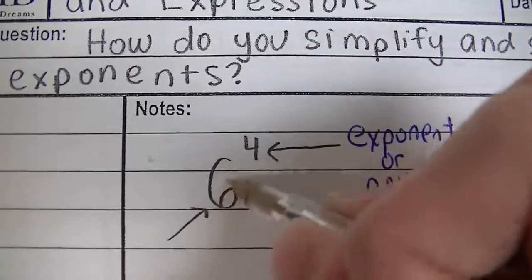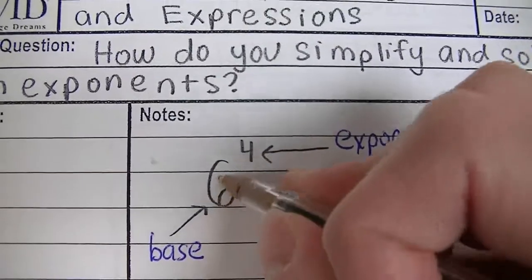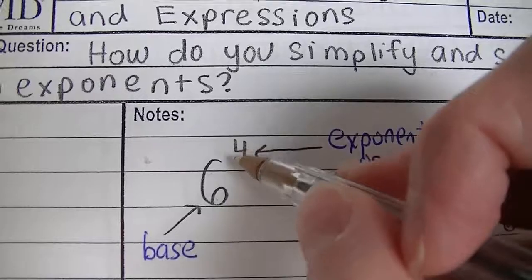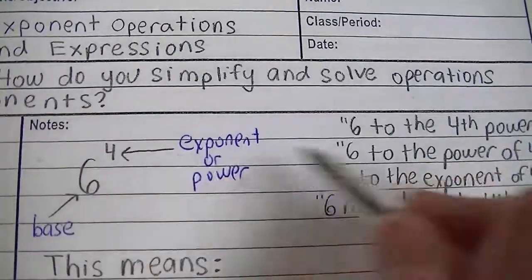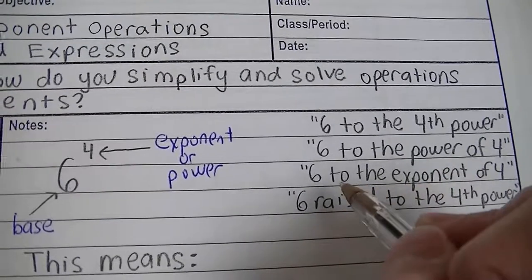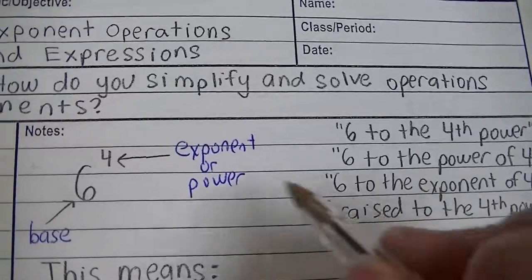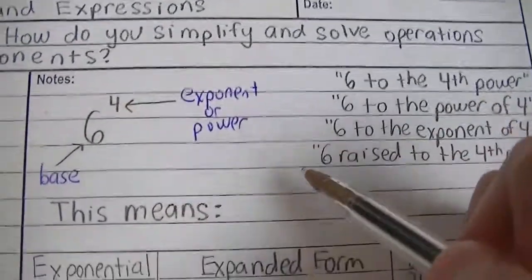The larger number that's down here is called the base. So right here, the 6 is the base, the exponent is 4. And there's a variety of ways that you can say this out loud. You could say 6 to the 4th power, 6 to the power of 4, 6 to the exponent of 4, or 6 raised to the 4th power. So when you say any of these, this is what it would look like when you write it down.